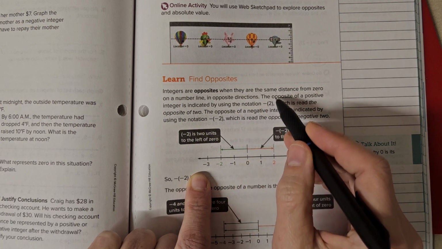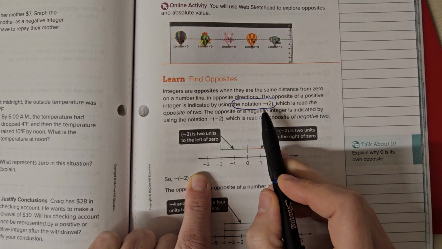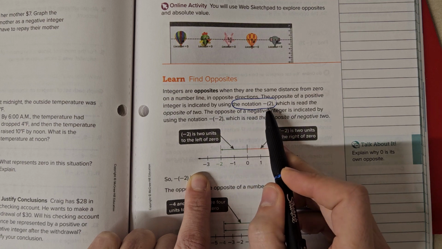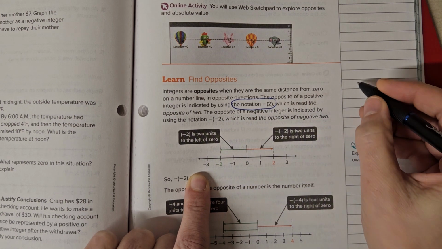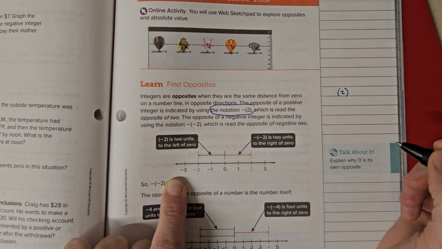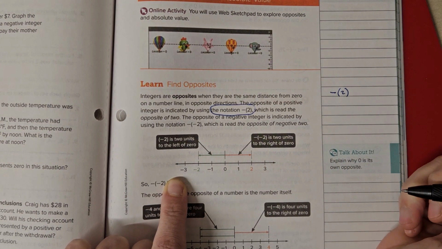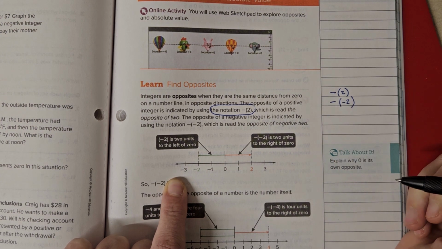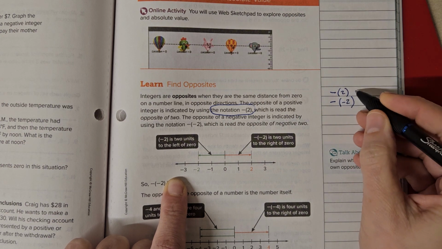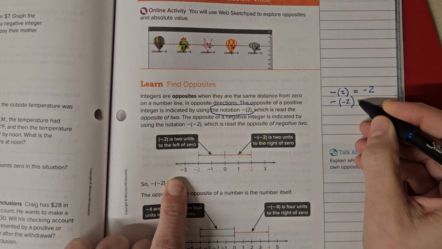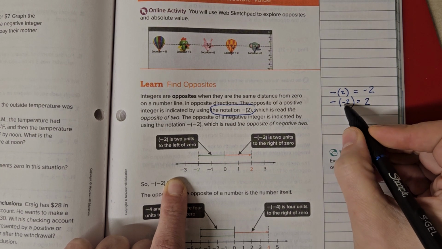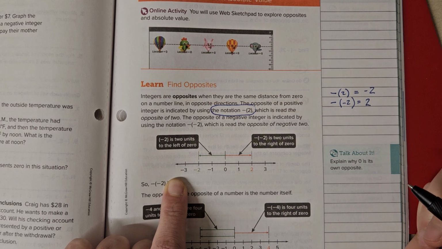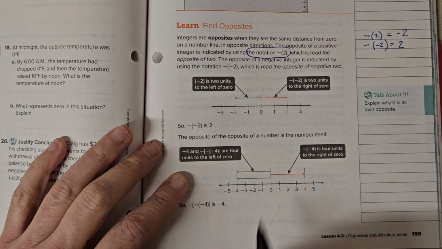The way your book is going to show the notation, this means the opposite of a positive integer is indicated by using the notation this, okay, where the integer is written inside the parentheses and the opposite of it would be putting a negative in front. If your integer were -2, the opposite would be putting a negative in front, right? So this means -2 and this means +2. If you think of these negatives sort of canceling each other out, when there's even numbers of negatives, you'll have a positive. Okay, so that's what that's talking about.